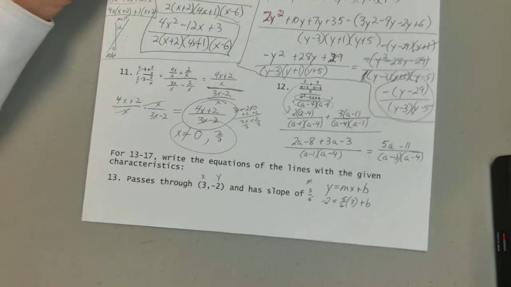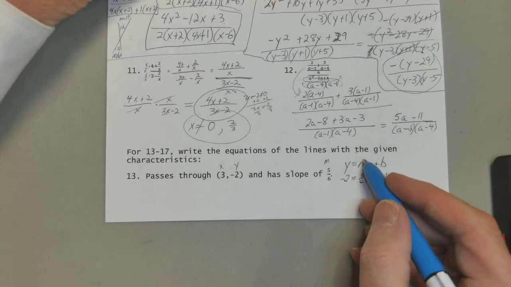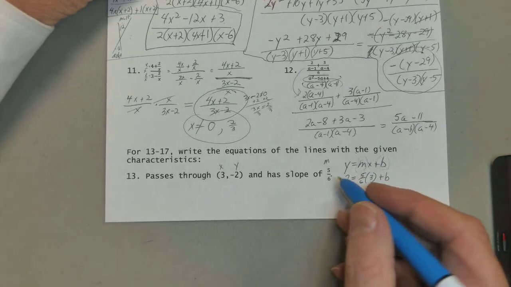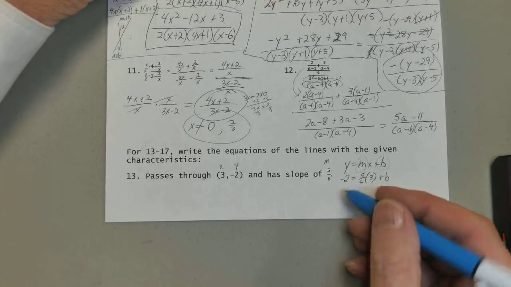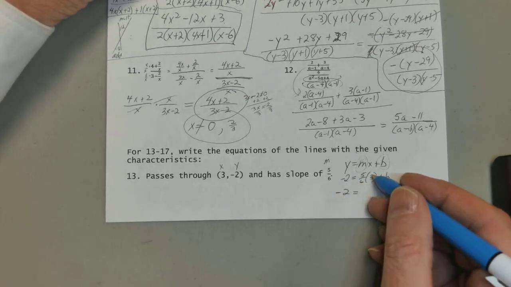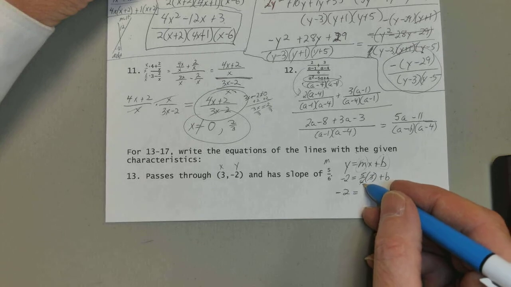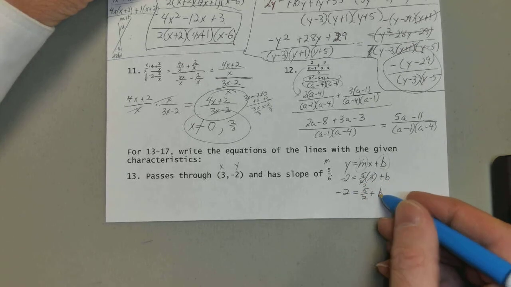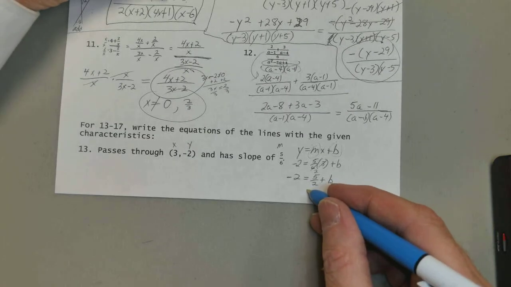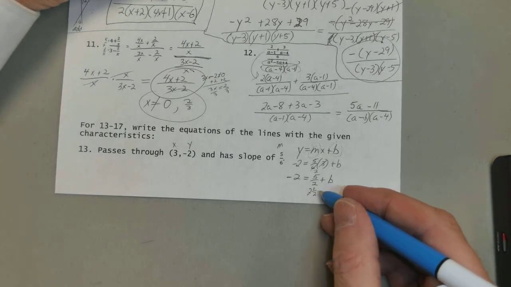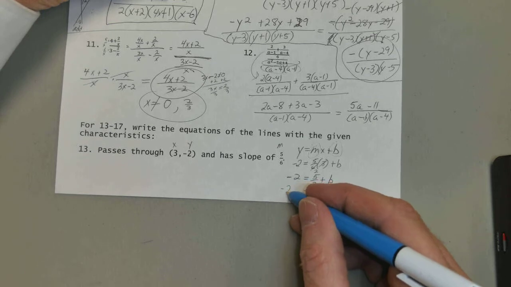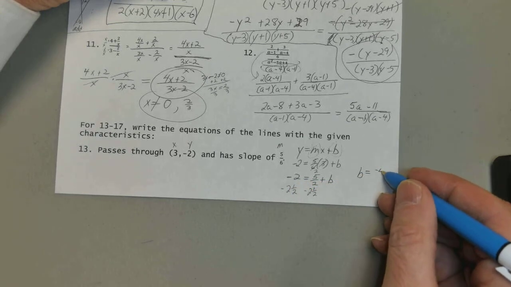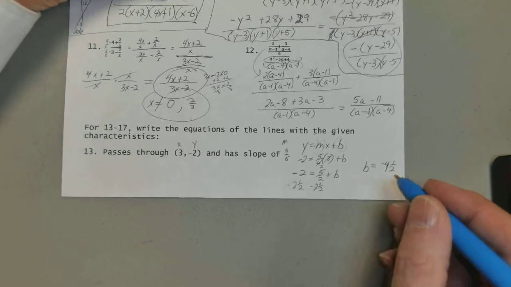And I'm solving for b here, because in my final answer I'll have a value for m and a value for b, because that does not change with the line. The x and y's do change. So that's negative 2 equals 5/2 plus b. And 5/2 is 2.5. So I'm going to subtract 2.5 from both sides. So b is negative 4 1/2.